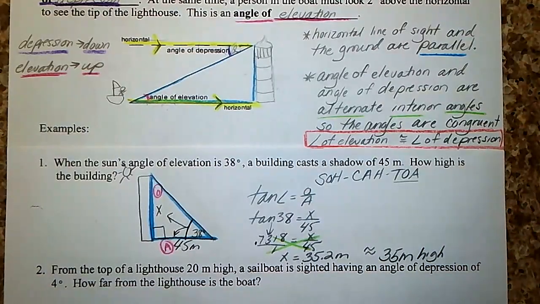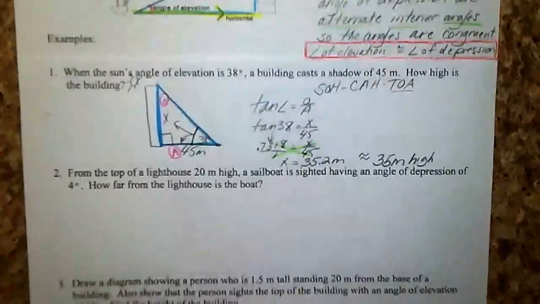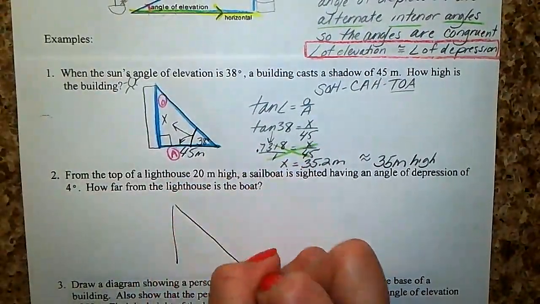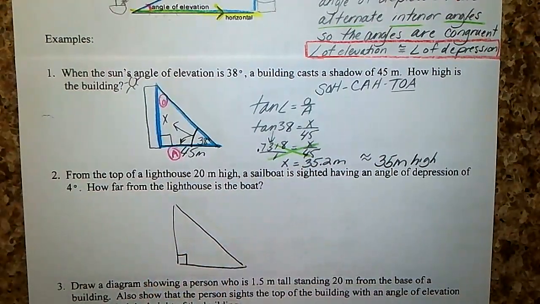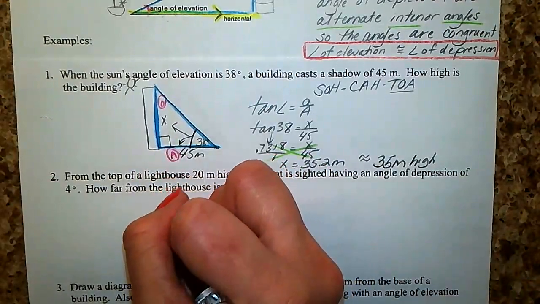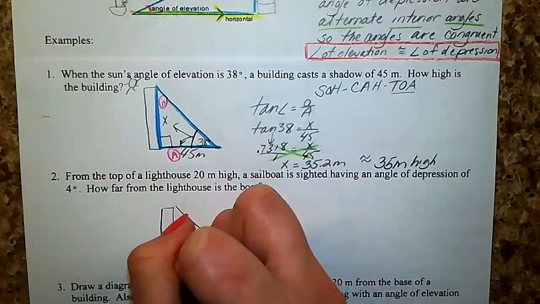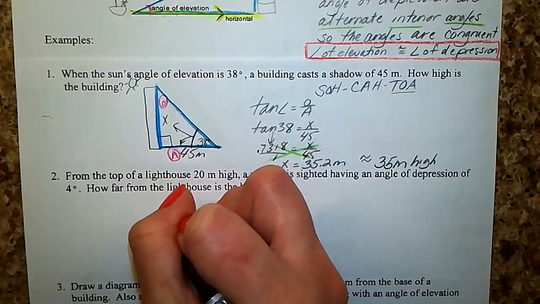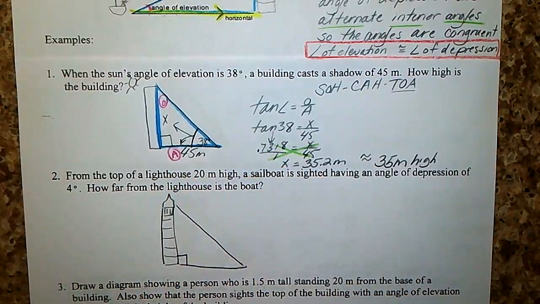All right, let's take a look at the next one. Again, we're going to start with a right triangle. Always start with a right triangle. Okay, now it says from the top of a lighthouse. So we need a lighthouse in this picture. Again, lighthouse not laying on the ground, not slanted. So that means our lighthouse has to be out here. So I'm going to make this be my lighthouse out here, and the top is here. Okay, so there's my lighthouse.